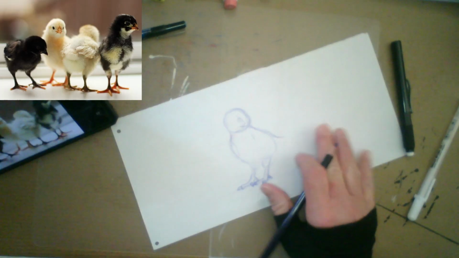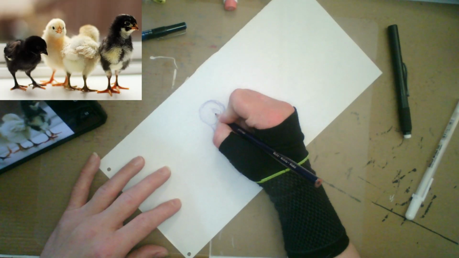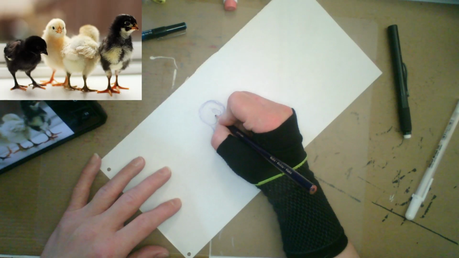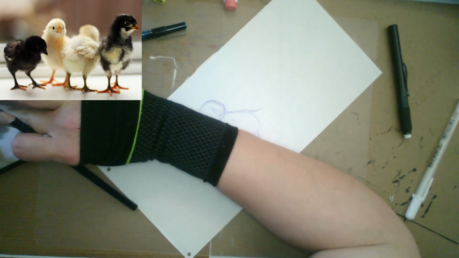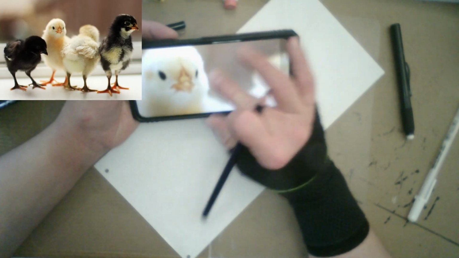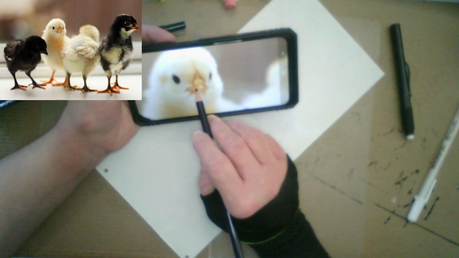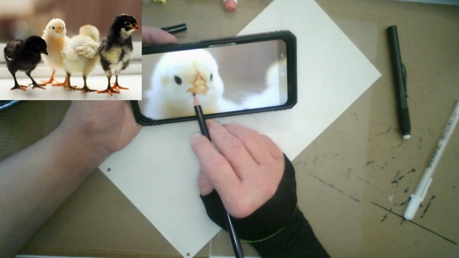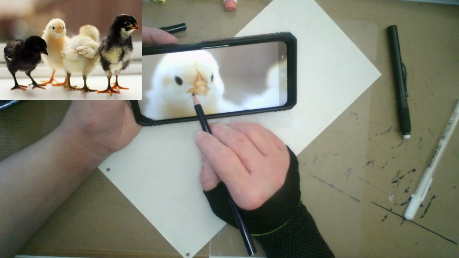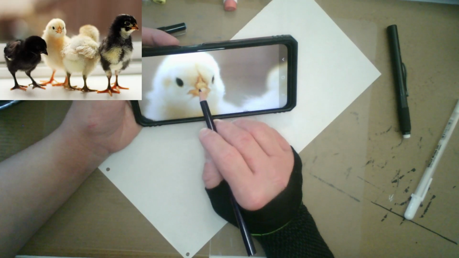Trying to recreate the shape of its beak at this angle. It's more than just their mouth. Because you've got the upper beak, or I guess the upper jaw, the lower jaw, and then the nostril area.